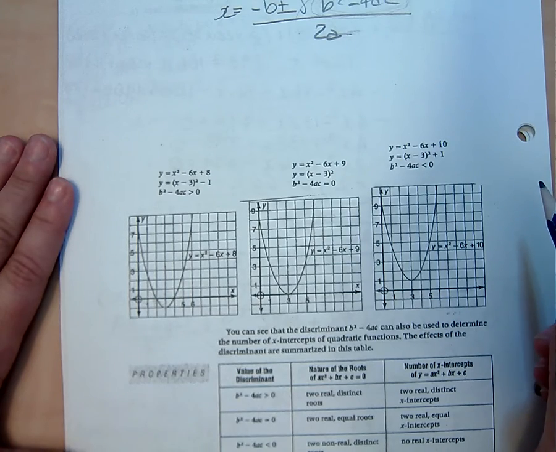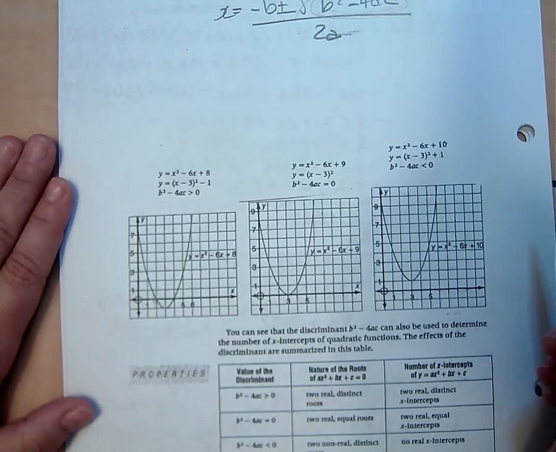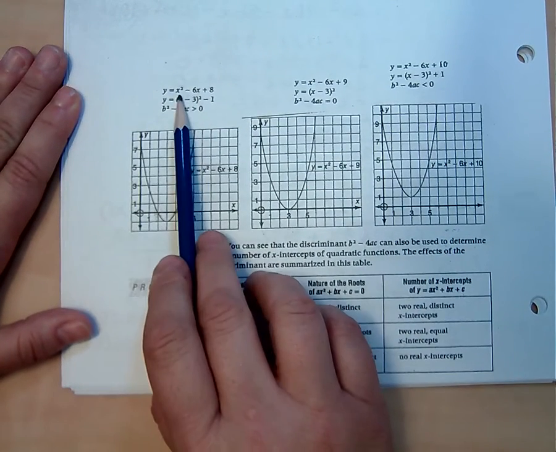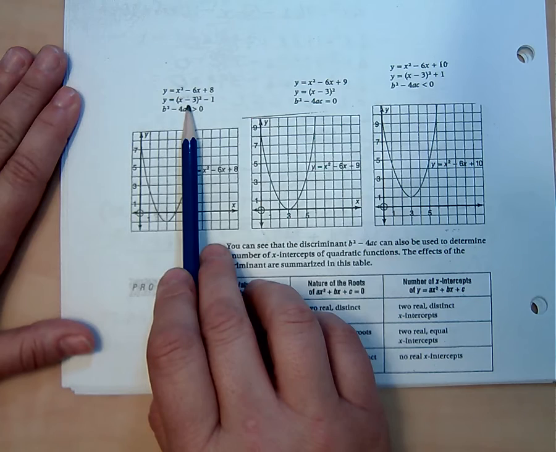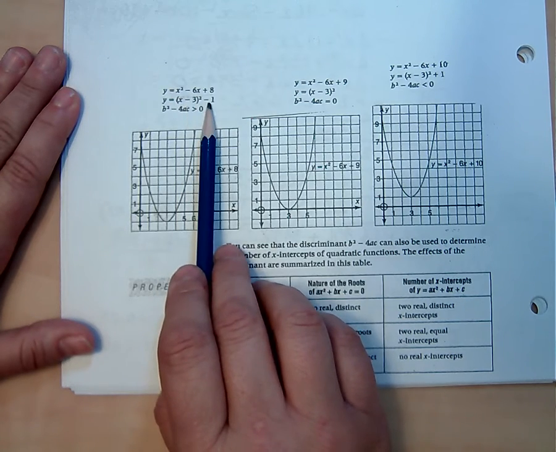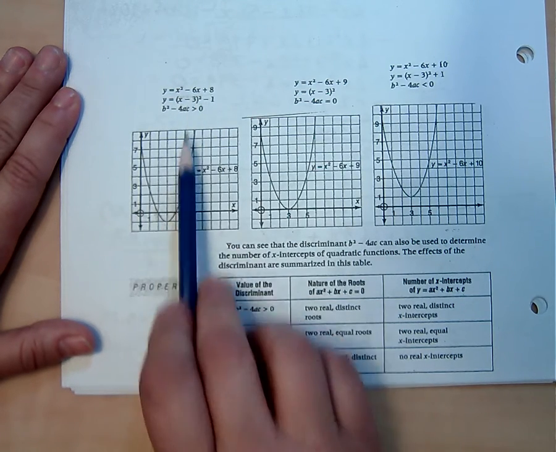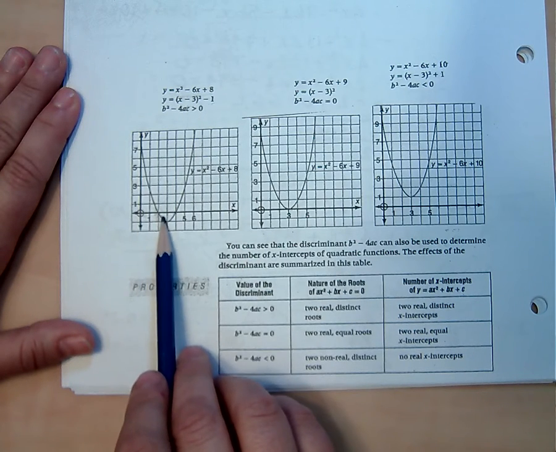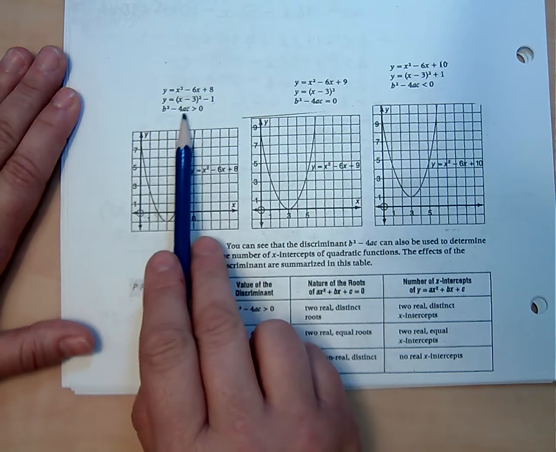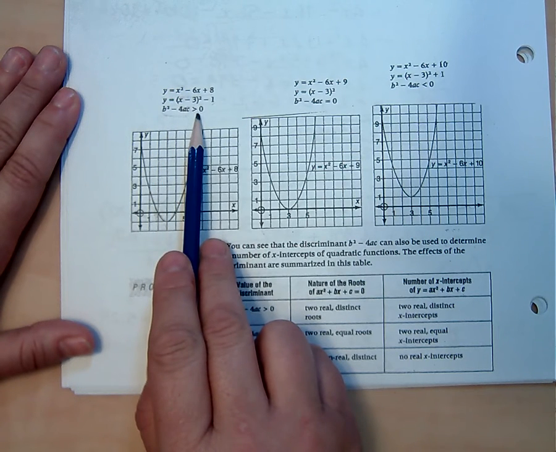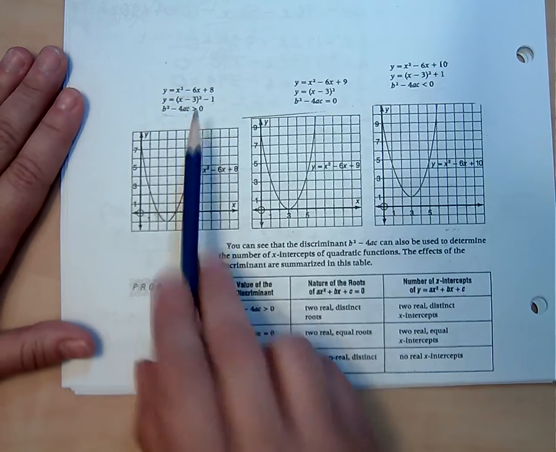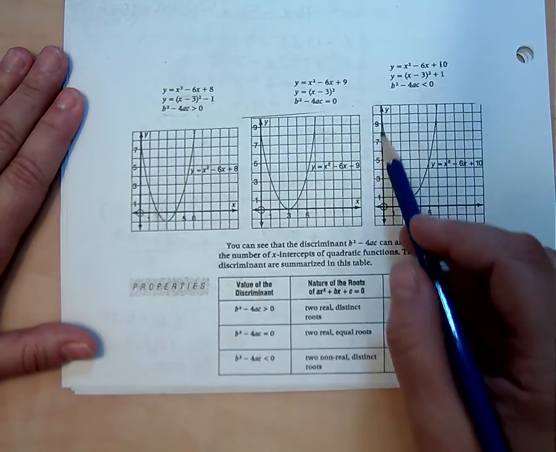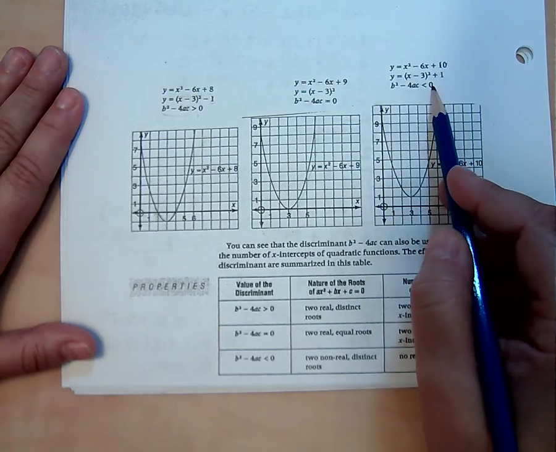So some examples are, for example, here you can take a look and see that when you have a question like this and you complete the square, you can see it's in vertex form. The vertex is (3, -1), and the curve cuts the x-axis twice, so we know that the discriminant, or the stuff under the root, will be positive. When the curve just touches, it will be 0, and when the curve doesn't touch at all, it'll be negative.